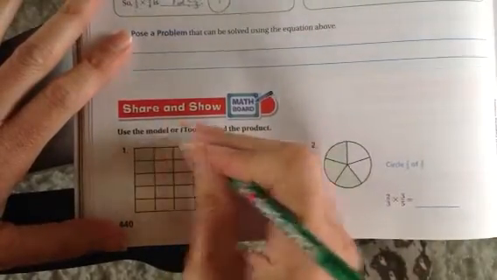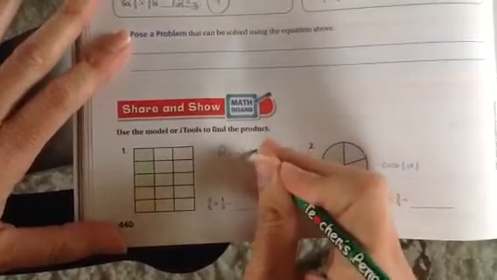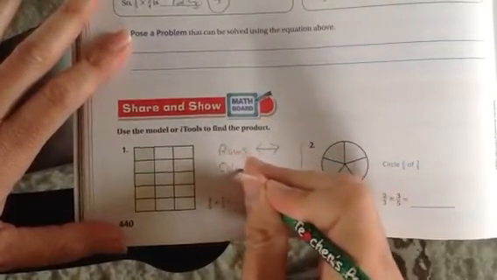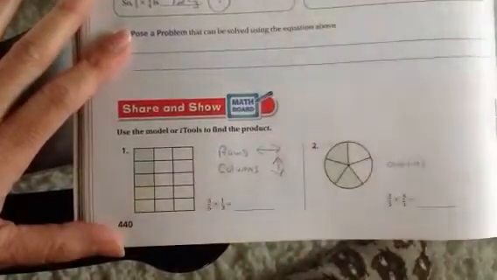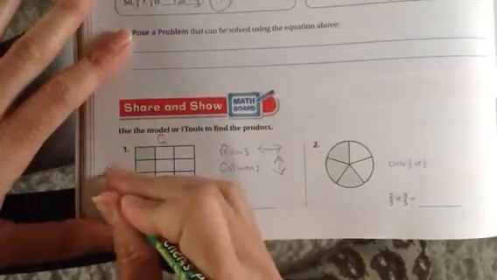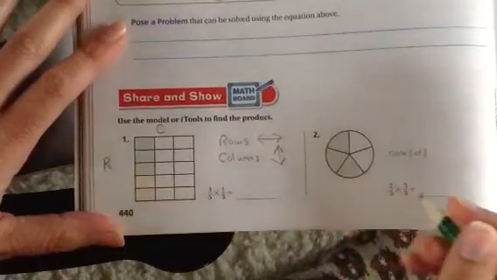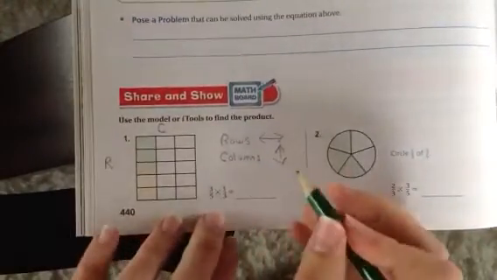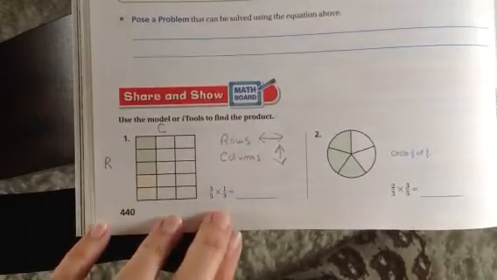Okay, so these are columns, our rows are side to side, and our columns, remember, are up and down. Okay, so these are our columns, these are our rows. We're going to use our denominators to show us the total number. They drew this out for us, but we're going to do it again.